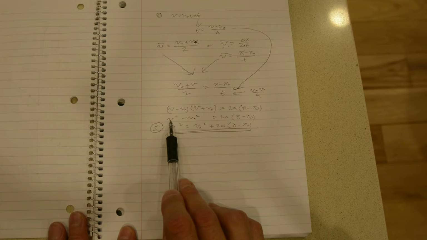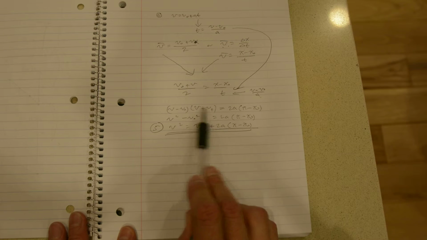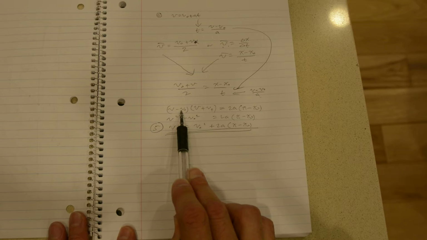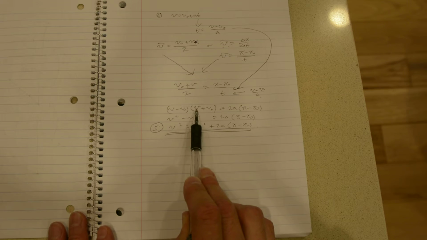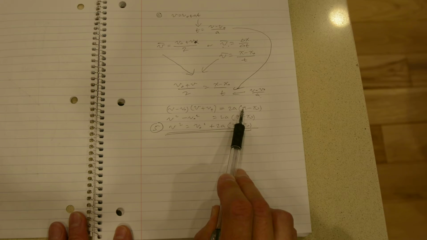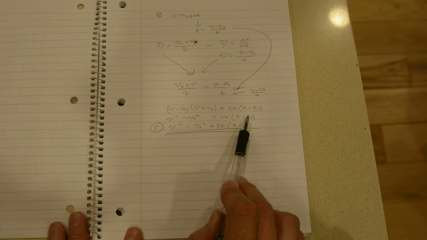Simplifying, we're going to get a final velocity squared minus initial velocity squared, and then we'll have the two terms in the middle, a plus and minus version of initial velocity times final velocity. One plus, one minus, those two cancel. That leaves 2 times acceleration times our change in displacement.